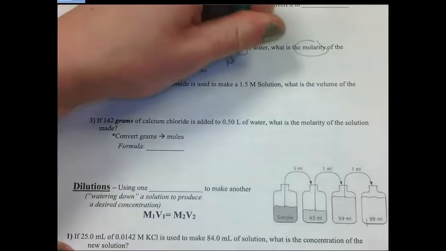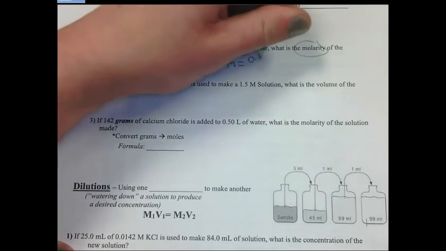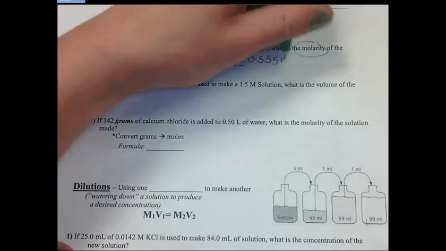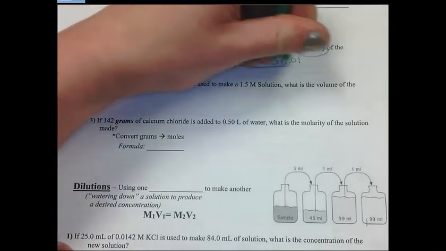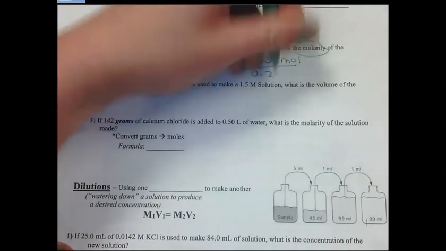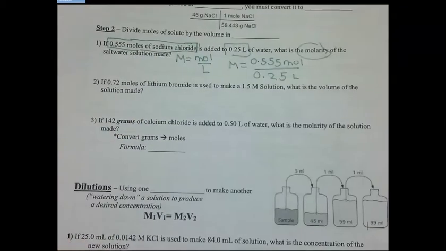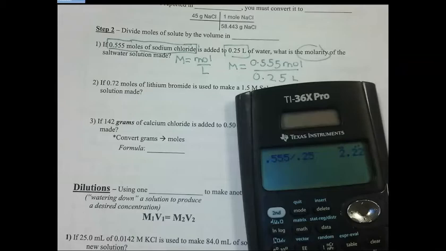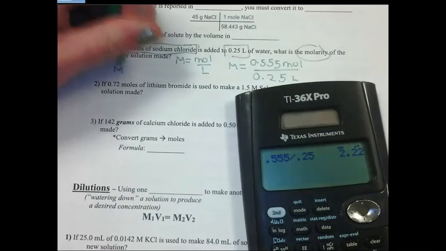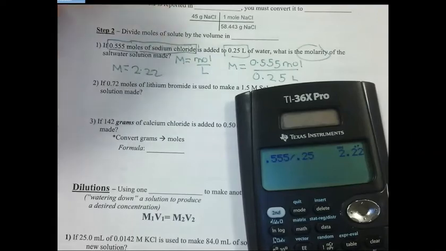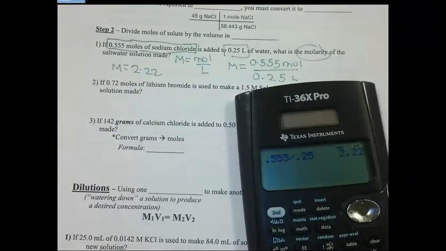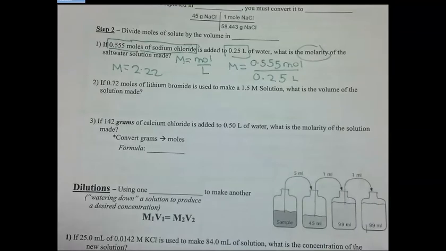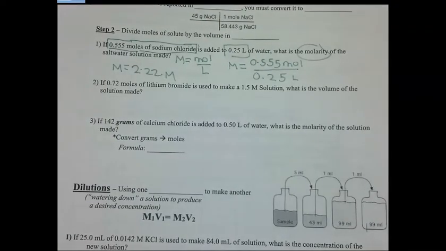I already have it in moles, so I don't need to do a conversion. So it's as simple as saying M is equal to 0.555 moles divided by 0.25 liters. So I just need to divide these two. And I got this answer right here: 2.22. So my M is equal to 2.22, and that's it. That's my molarity. And we can put a big M to represent molarity.